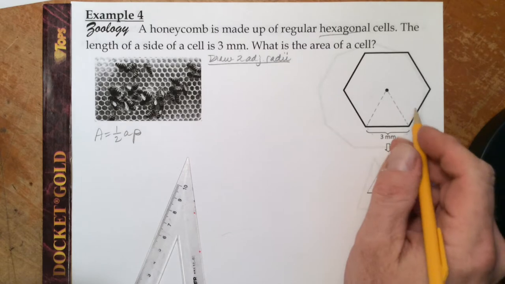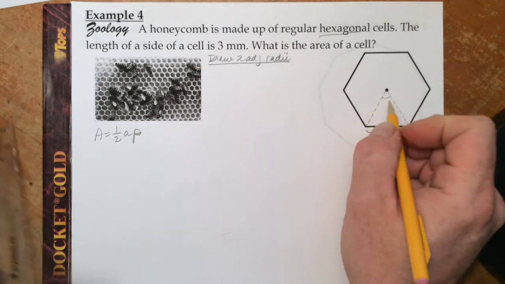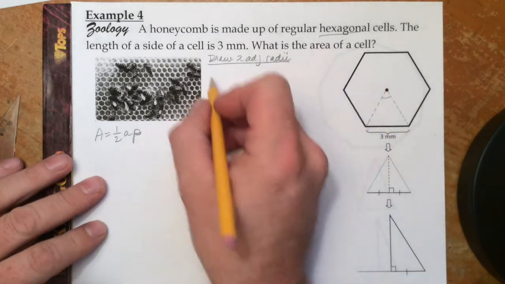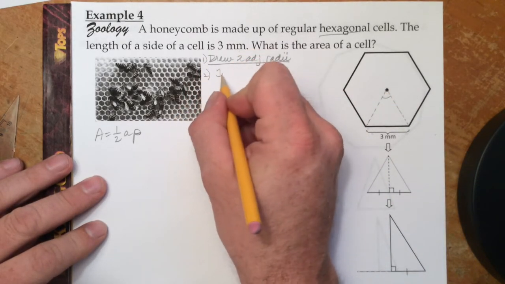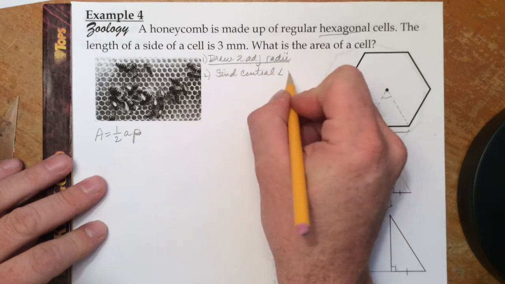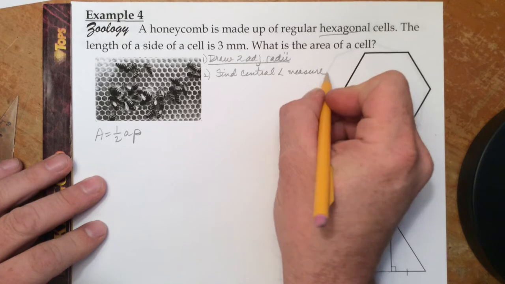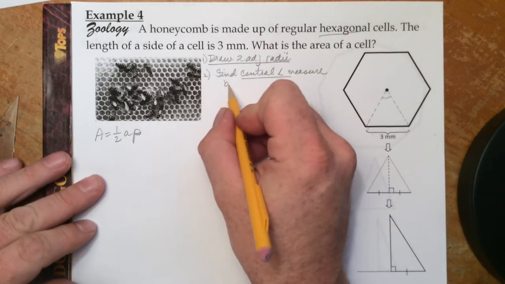And so a measure of a central angle we're going to need right here. So the number 2, that was 1. Number 2, find central angle measure between the two radii.